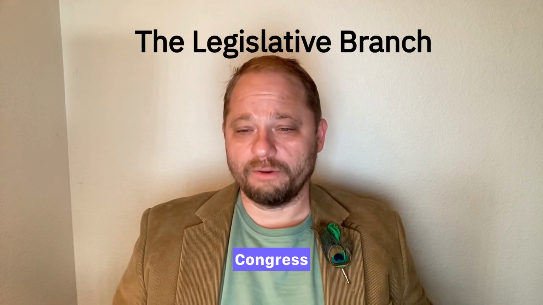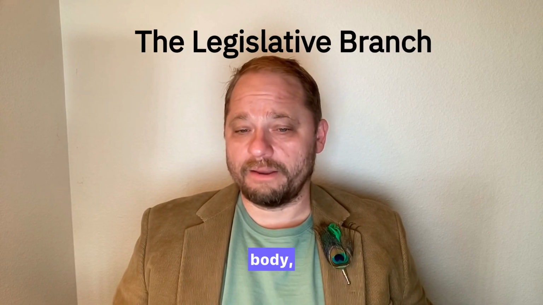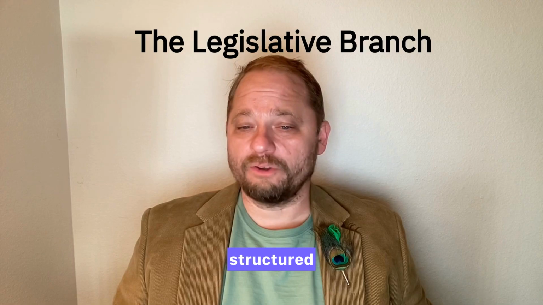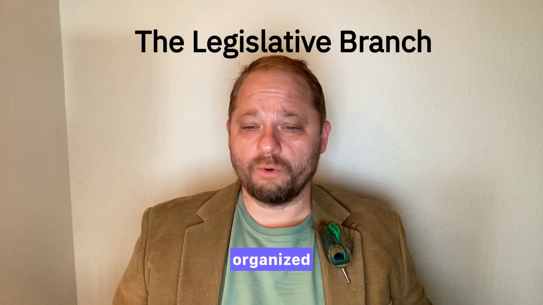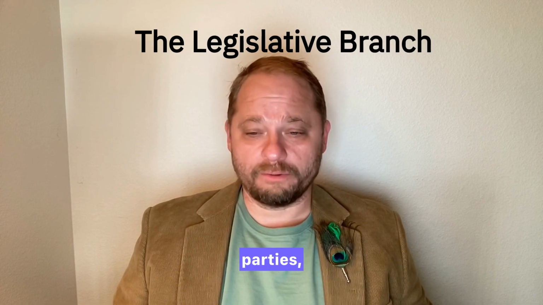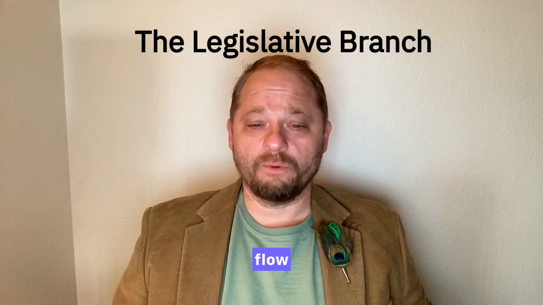Congressional organization. Congress may look like a single lawmaking body, but in reality, it is a highly structured and carefully organized institution. Both the House of Representatives and the Senate are organized primarily around political parties, which shape leadership, committees, and the flow of legislation.